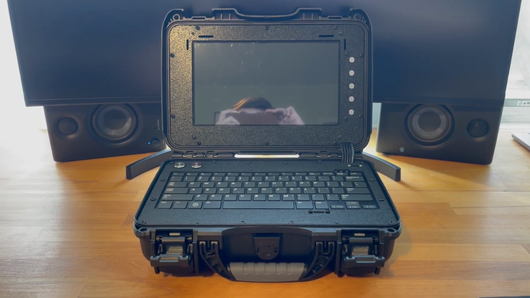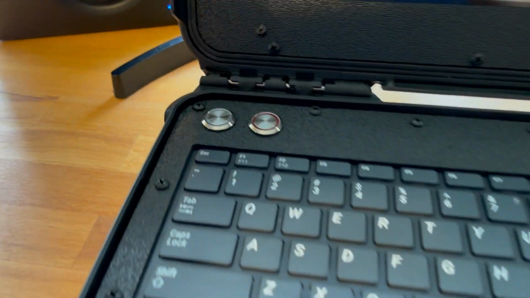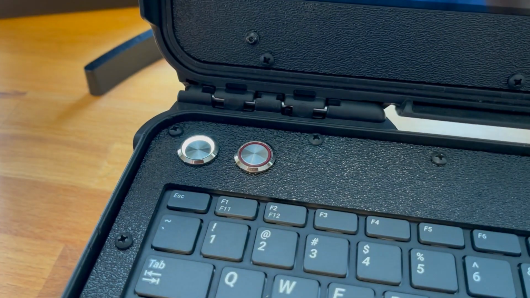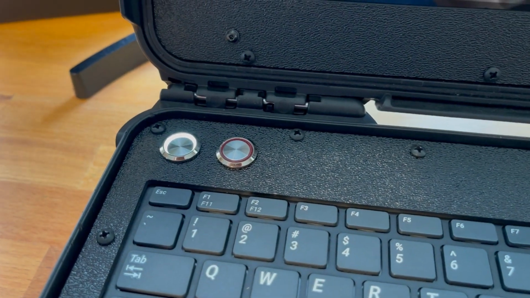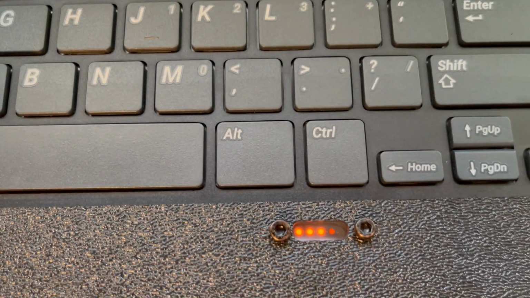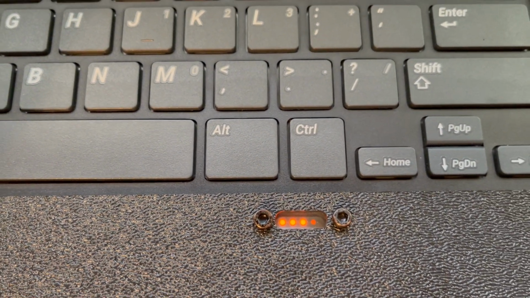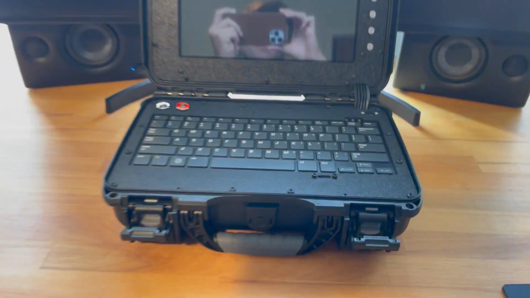So let's go ahead and get this thing booted up. Over here, here's the main power switch. We'll click that on, and you'll see in a second a red light will come on. That means that the processor is now active. Over here, this is our battery indicator, and as you can see, we have about 75% battery left.